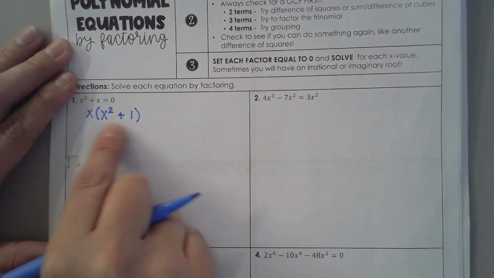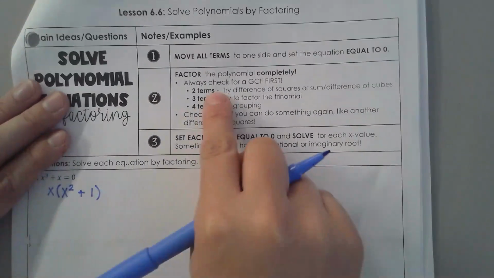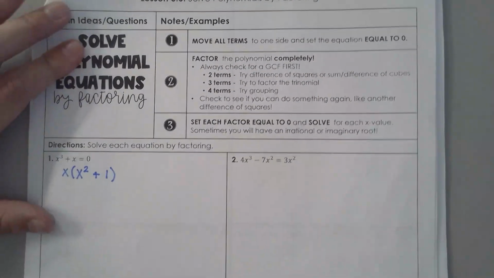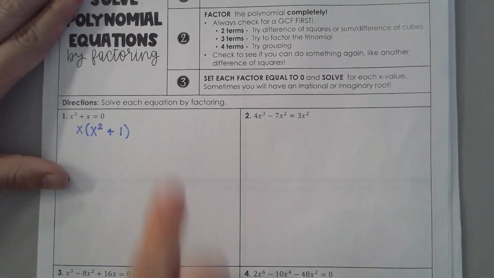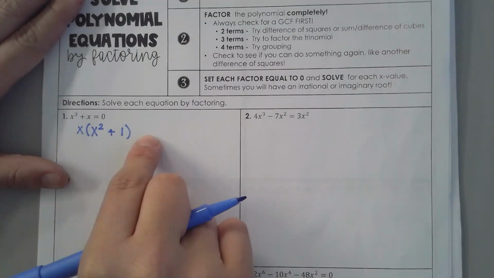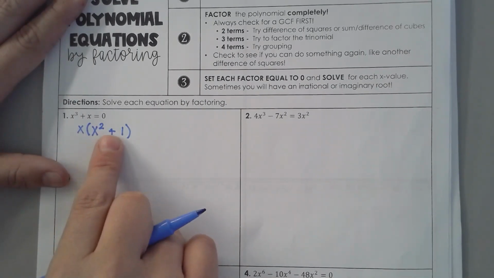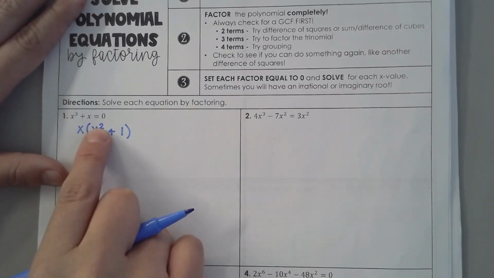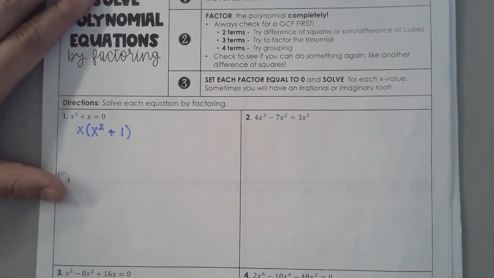So what's in the parentheses? Look at that and see if it fits either of these. What do you think? We don't have a sum of squares. These both are perfect squares, but there's nothing that actually we can do with a plus sign. And it's not a sum of cubes because this would have to have an exponent that's a multiple of 3. So it actually cannot be broken down any farther. So actually we're done factoring on this one.